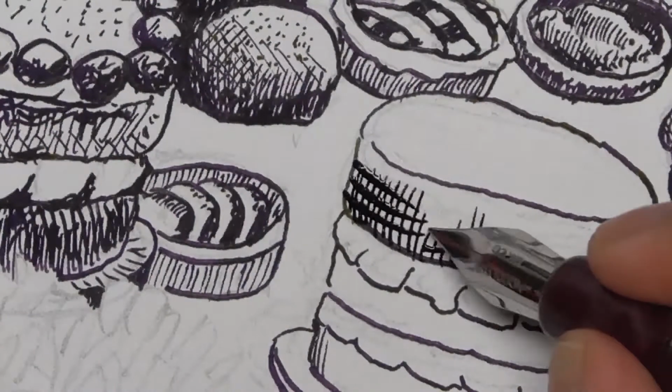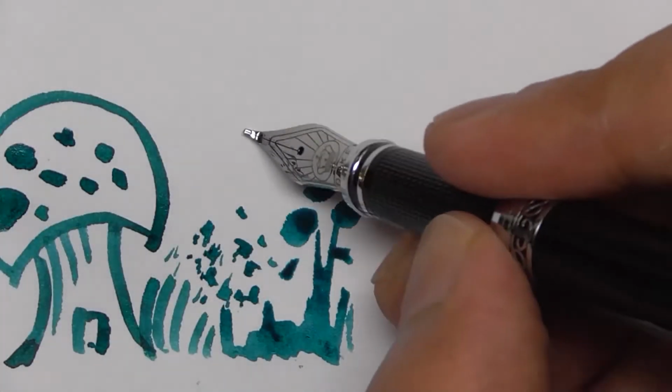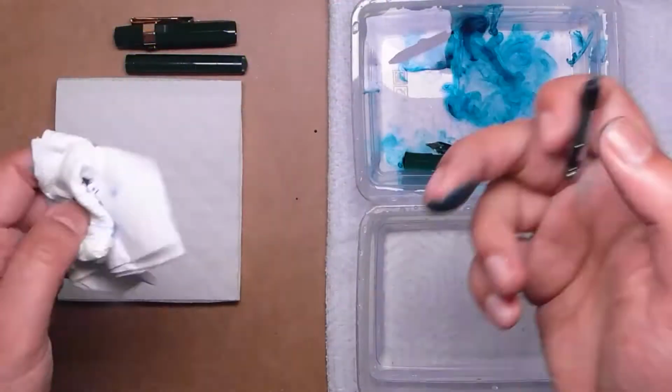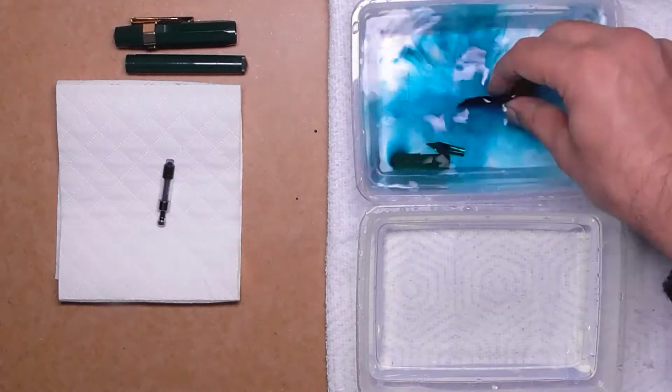We will then finally look at how to keep our fountain pens safe and clean, and look at the maintenance of our fountain pens to increase and improve their longevity.